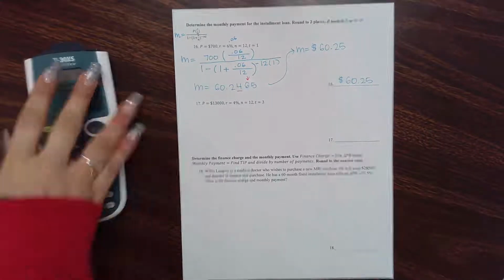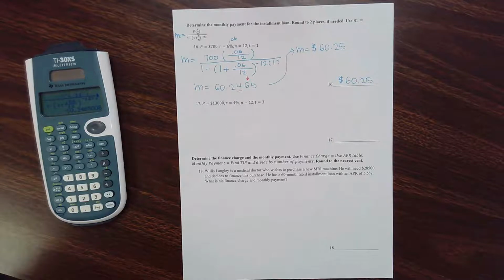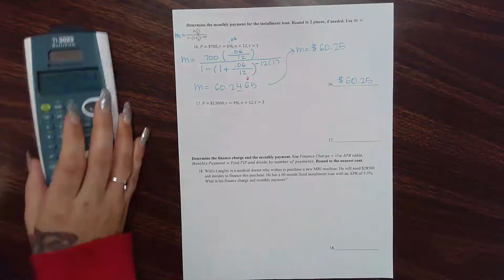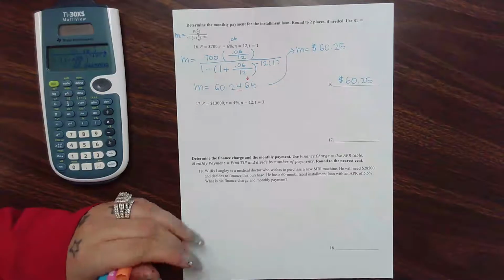Okay, for 17, exact same problem, just different numbers. And again, it's the more complicated formula, and especially depending on your calculator, it could get really complicated. And so I just go ahead and give you your variables. I just give you what you need to solve it, okay? So no reason to do anything other than just jump right into putting it into your formula.